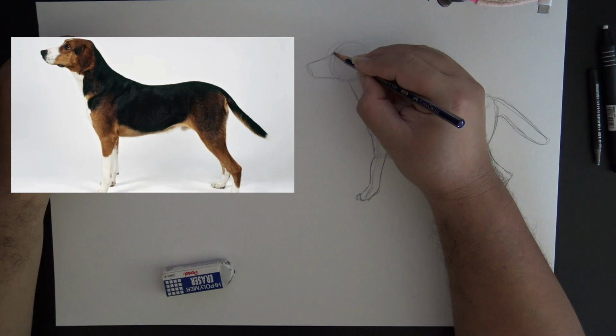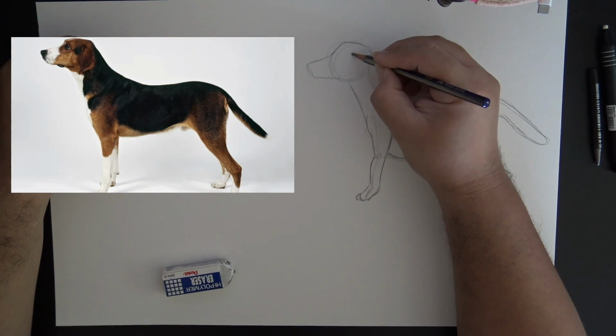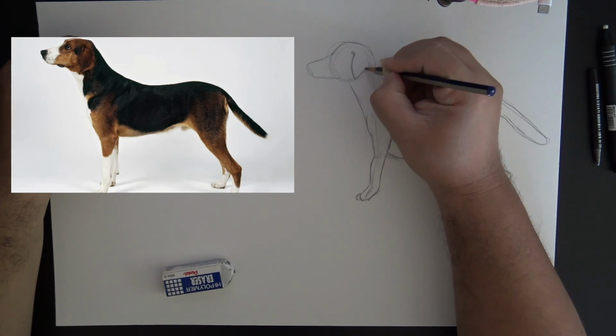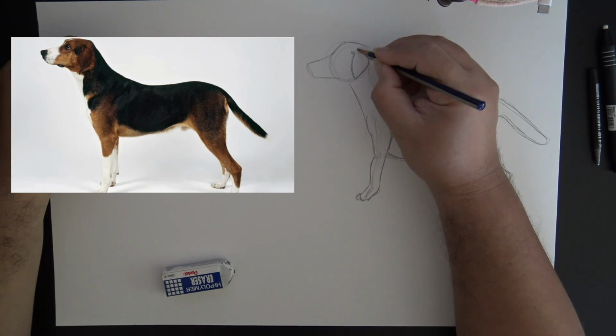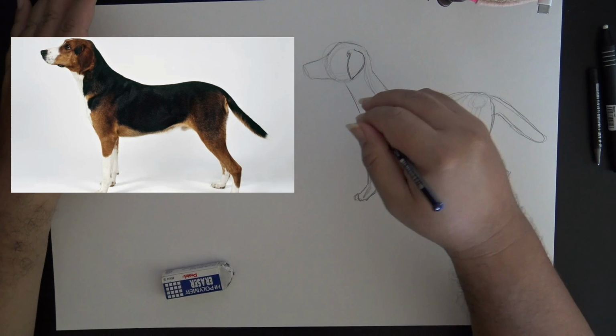The ears on this particular animal are hanging, and it just looks like a floppy mess. So I'm just going to put this similar contoured line to match up with the picture here.